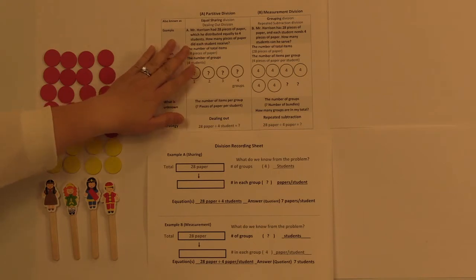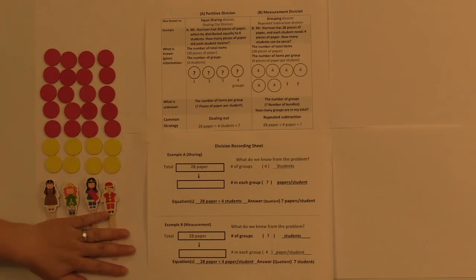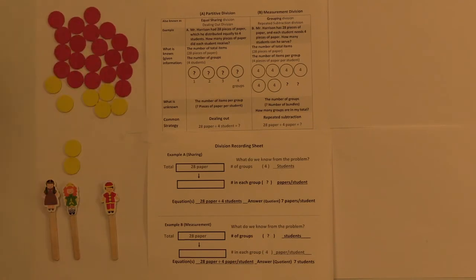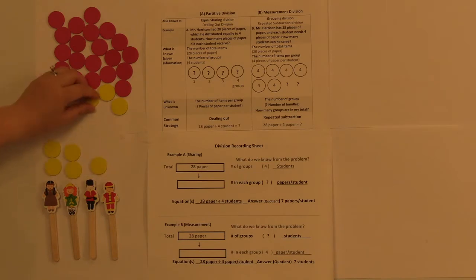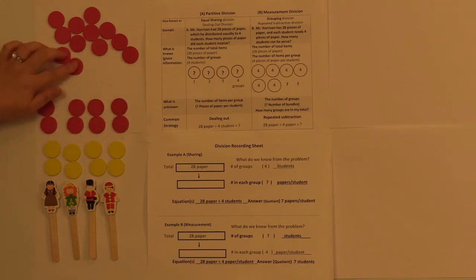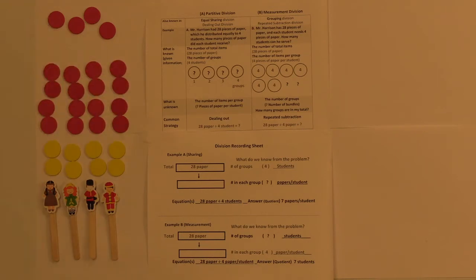So for the sharing problem, we know the total, 28 papers, and I have 4 students. This is equal sharing. I'm going to share out 28 papers. I don't know how many each gets, so I'm going to start with 2 at a time, kind of dealing out the cards for kids. 2, 2, and 2, 2, 2, 2, 2, 2. I still have some more here, so I can figure out 1, 2, 3, 4.